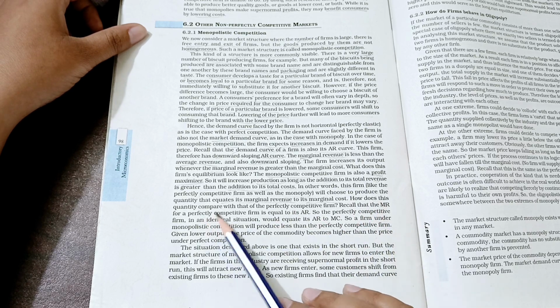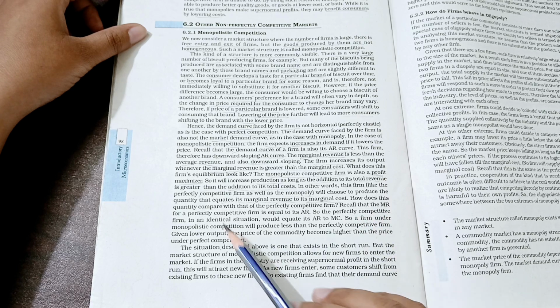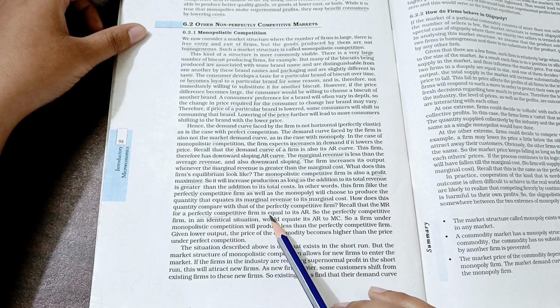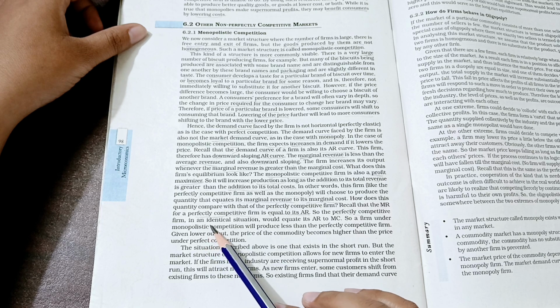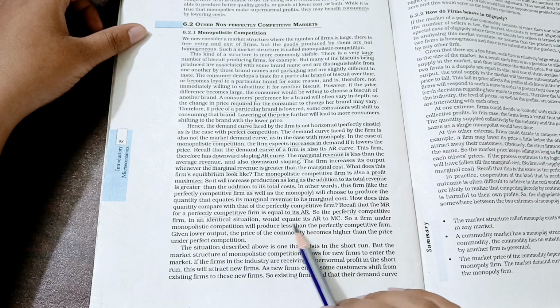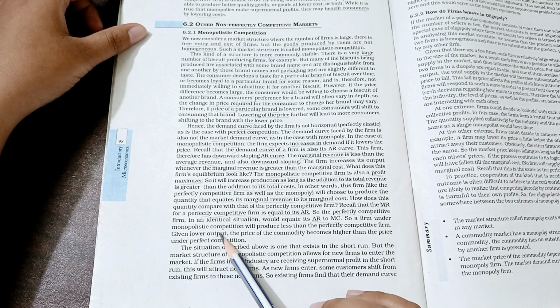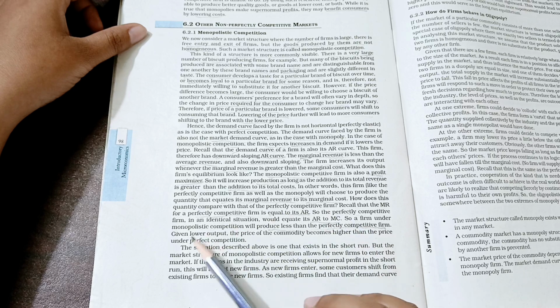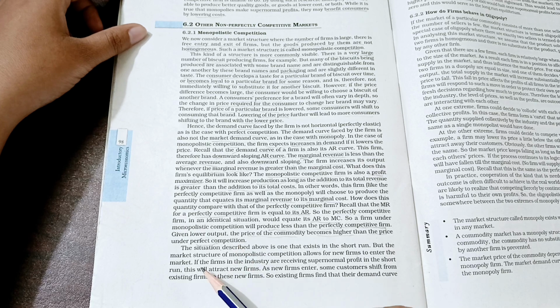How does this quantity compare with that of the perfectly competitive farm? Recall that the MR for a perfectly competitive farm is equal to its AR. So the perfectly competitive farm in an identical situation would equate its AR to MC. So a firm under monopolistic competition will produce less than the perfectly competitive firm. Given lower output, the price of the commodity becomes higher than the price under perfect competition.